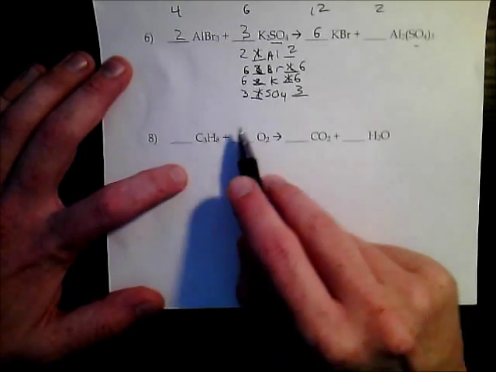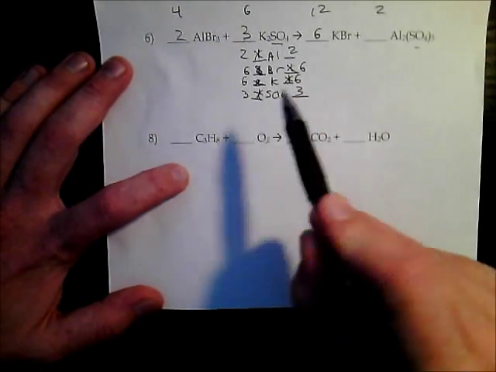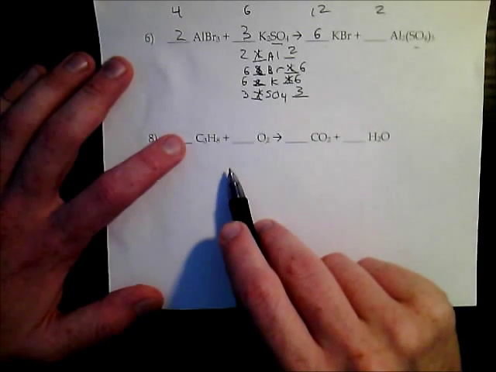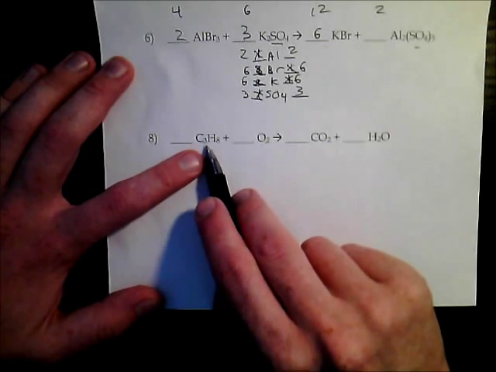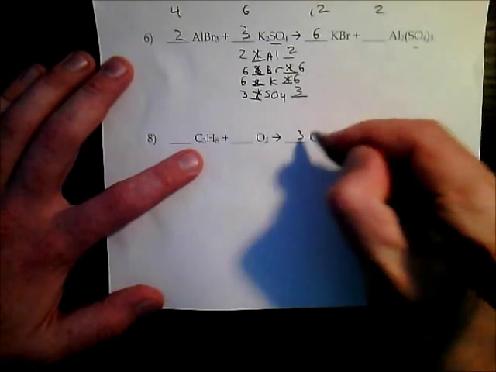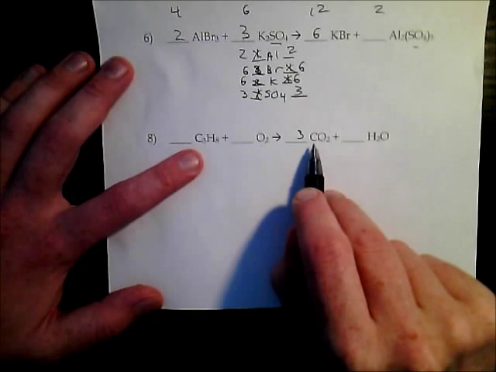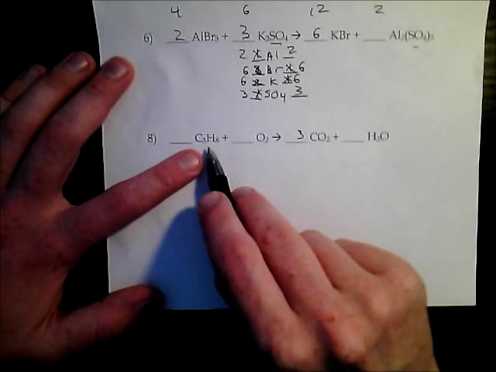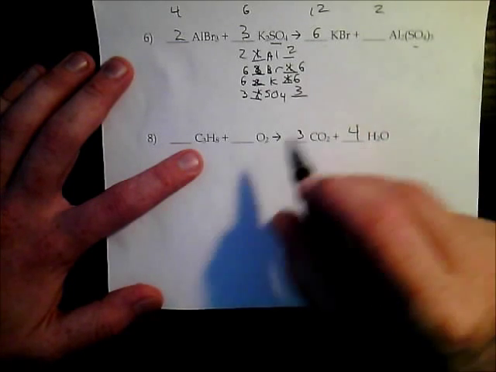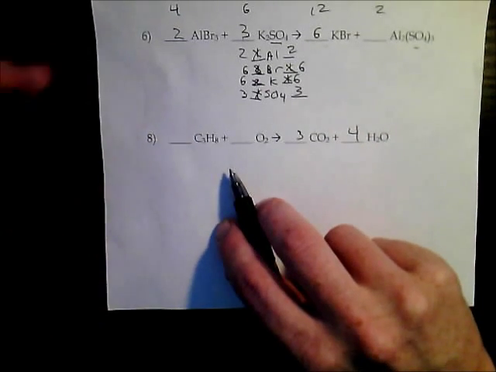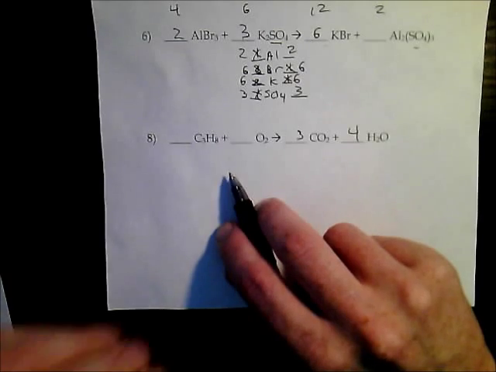So I'm going to go ahead and skip using these for this one, just so you can see how the thought process can work without that. I'm going to start with the carbons. There's 3 carbons on this side, so I'm going to put a 3 there. So now I've balanced my carbons. There is 8 hydrogens rather on this side, so I'm going to put a 4 there. So now I have my hydrogens and my carbons balanced.